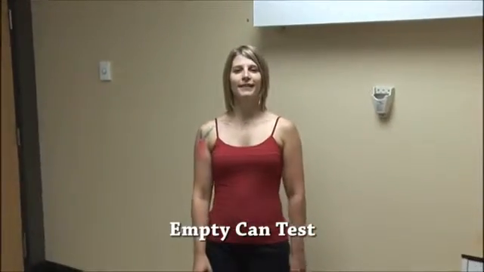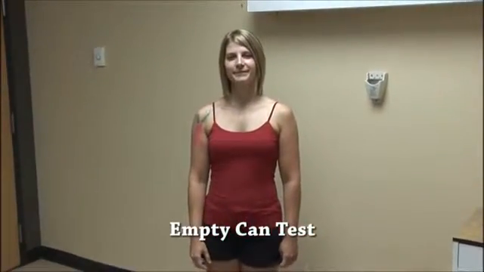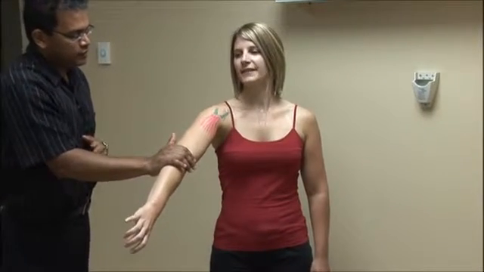The empty can test is another test for impingement. As the name implies, have the patient position the arm as though emptying a can. This is about 45 degrees of flexion and abduction. Then press down on the patient's arm while having them resist you. Don't let me push your arm down. A positive test would be pain at the tip of the shoulder. The principle of all these tests is to cause impingement of the humeral head against the acromion and produce pain.